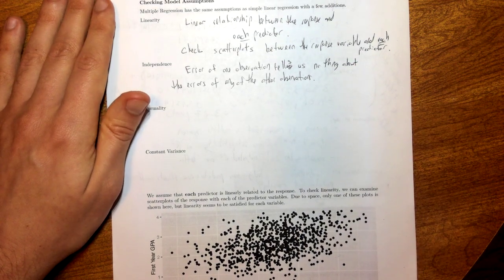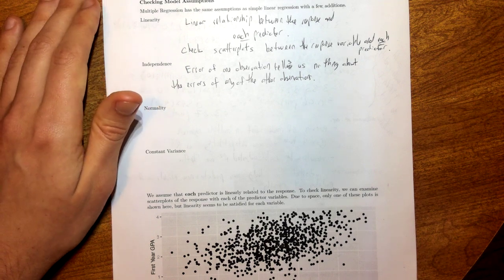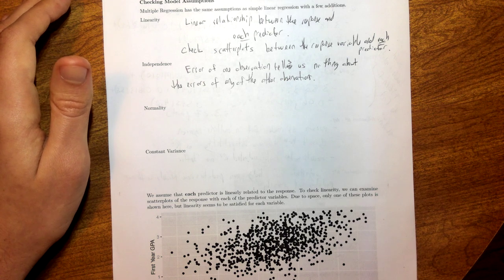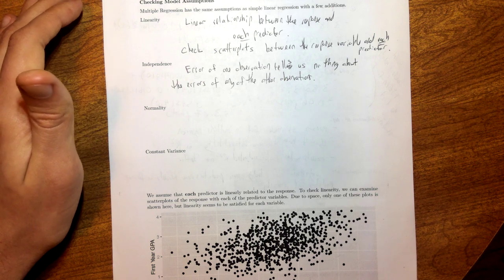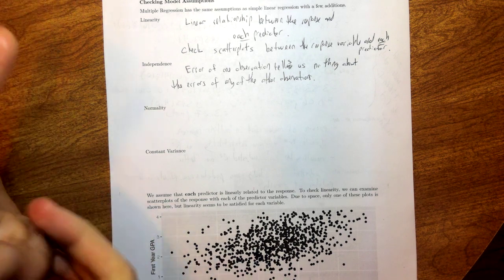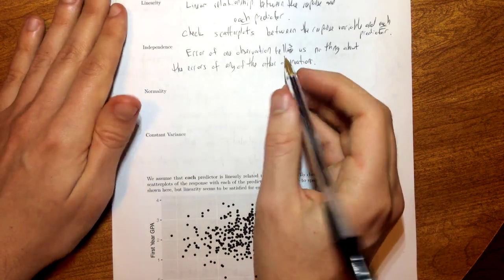So this is also exactly the same as it was for simple linear regression. Again, nothing new. In this case, we have 1,000 different students. There's no real reason that student one's error or residual is connected in any way to the other residuals. And so we're good there.